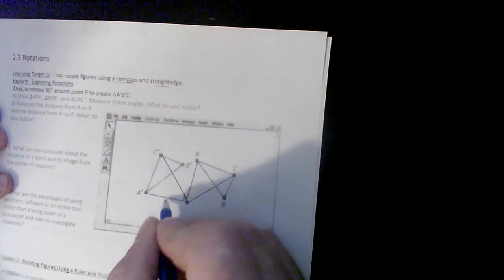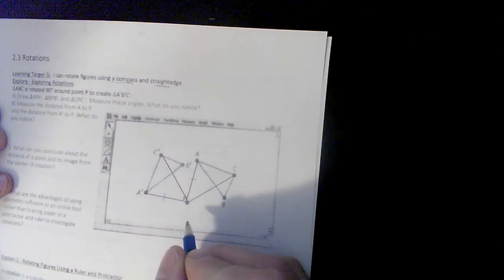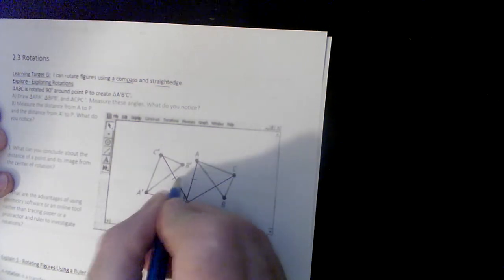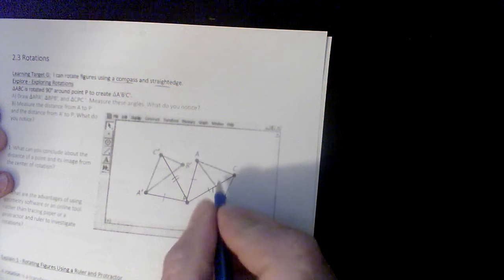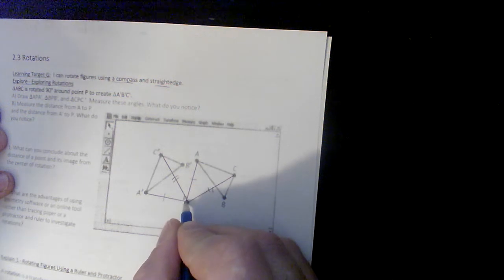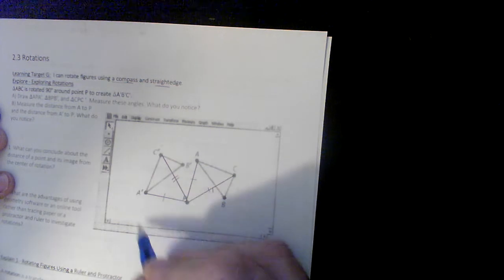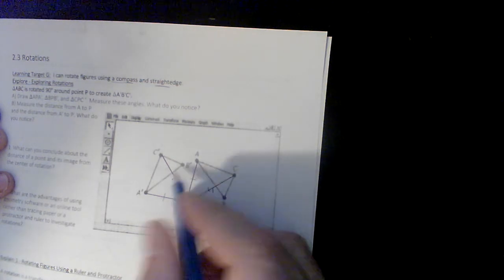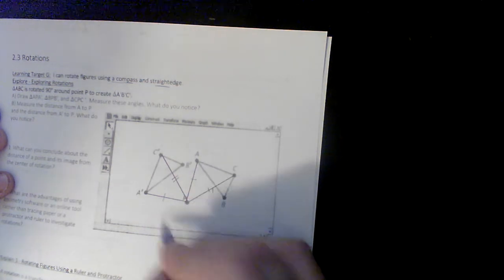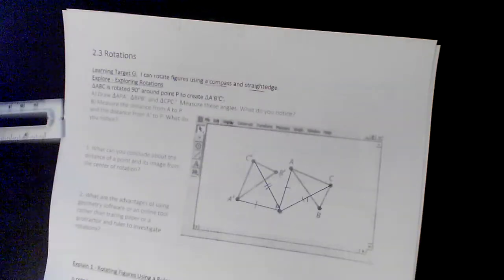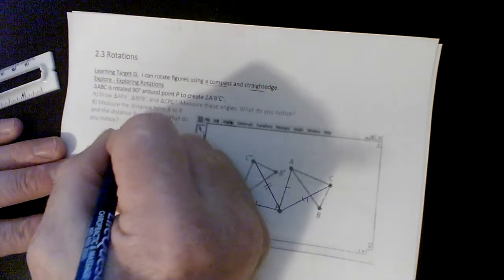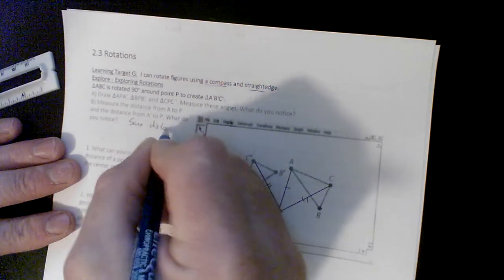So the distance after the rotation remained the same, didn't it? And I can promise you the distance here remained the same. So when I rotate around a point, the distance to that point remains constant no matter what. No matter how far I rotate around this center, A will be the same distance, C would be the same distance, and B would be the same distance. So we found out that they were the same distance. And I'm just going to write same distance.